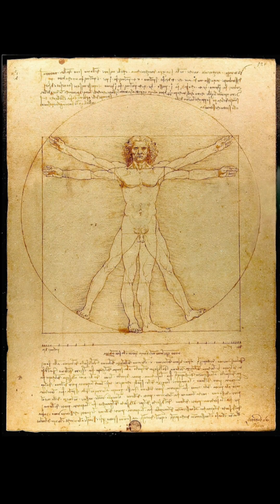Next up, humanism, huge during the Renaissance, 14th to 16th century Italy. The big idea: humans are amazing, not just gods. Leonardo da Vinci was the king of this. He blended art with science. His Vitruvian Man is a drawing of a man in different poses, based on anatomy and math. It's like he's saying, look how perfectly we're made, we're worth celebrating.